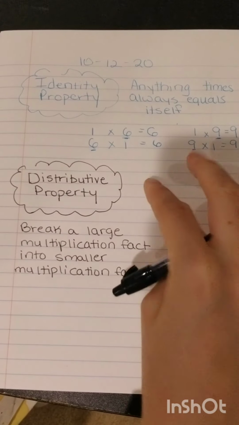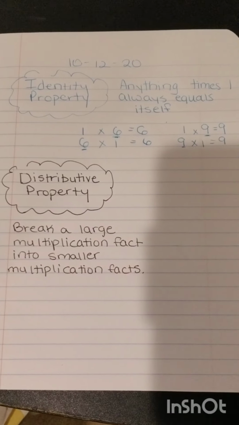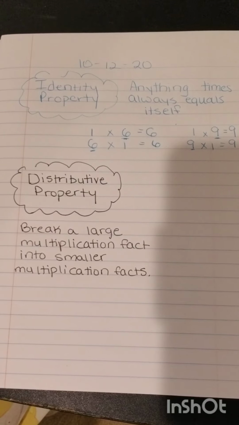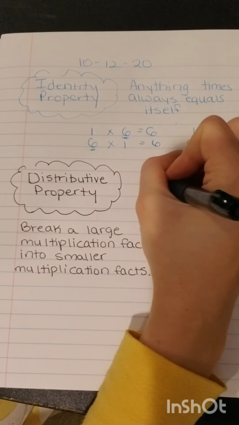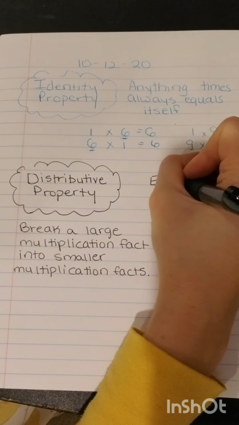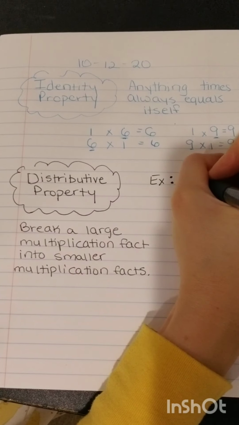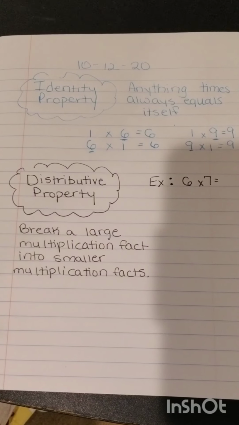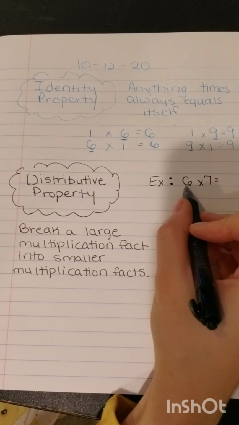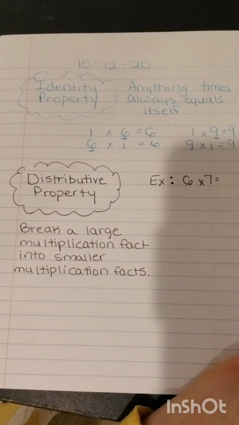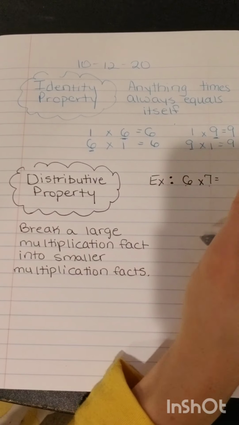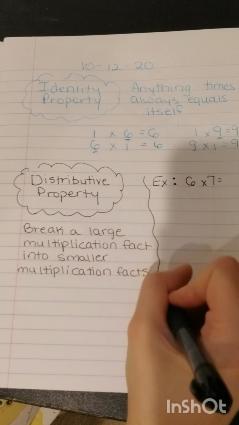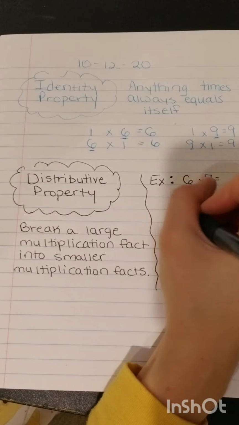Now I'm going to draw an example model right here. Remember to pause if you need to catch up in writing your definition. So I'm going to write an example of a large multiplication here. Now EX is my abbreviation for example. So I'm going to do 6 times 7 because that is a larger fact. And I know that 6 times 7 means I'm going to have 6 rows of 7 dots. So I'm going to start at the top and I'll work down. I'm going to make sure that I'm working in my space here. So I'm going to make 6 rows of 7 dots.